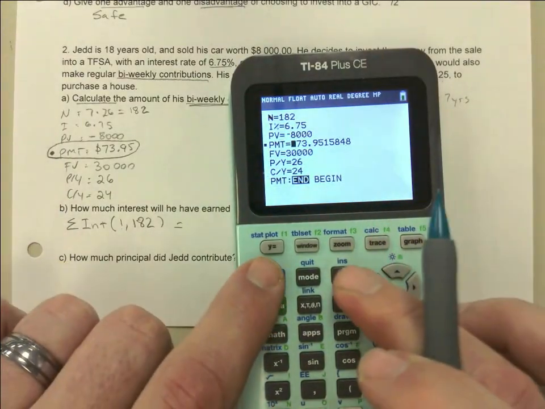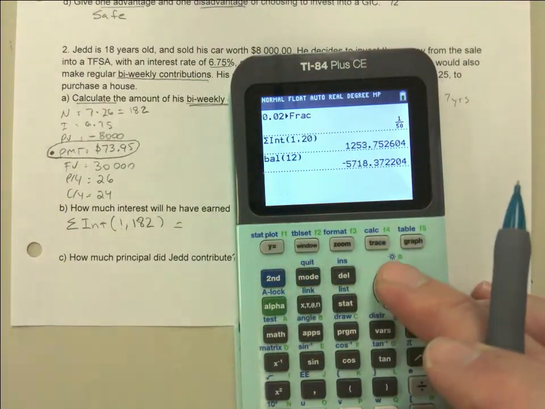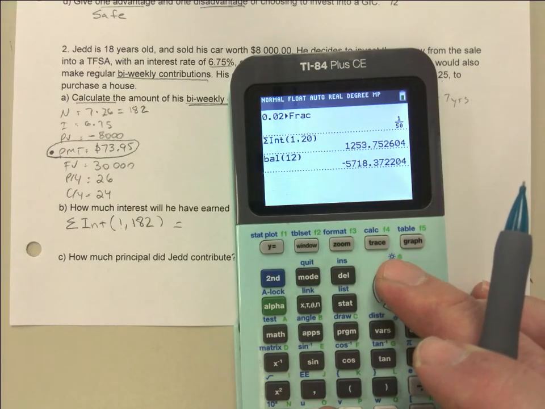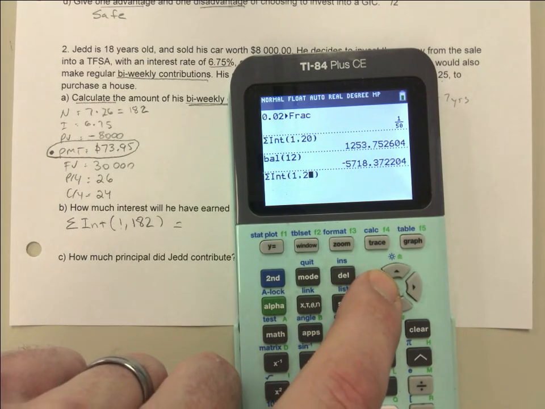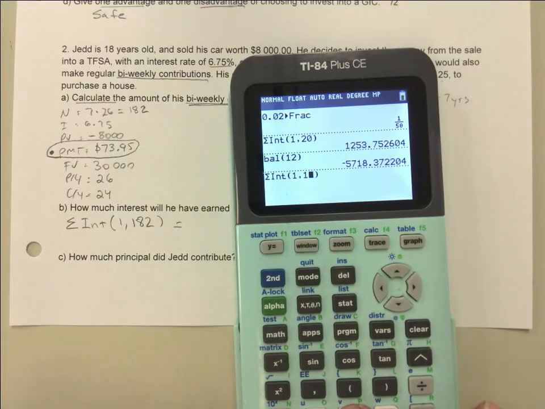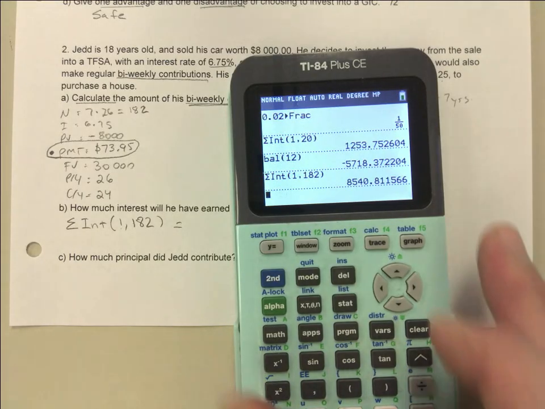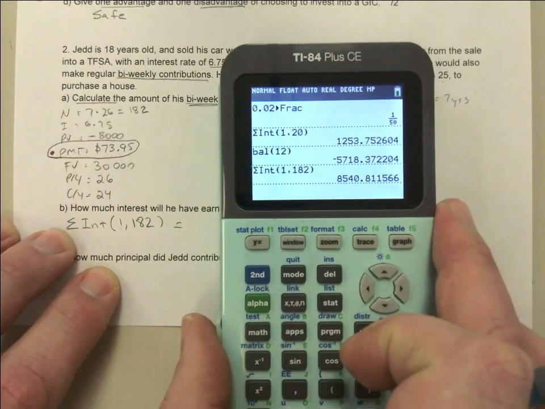Now that I've used it, I'm just going to copy paste. Okay, no need to redo the whole thing. I paste it, and I'm just going to overwrite it with 182. Use your arrows, go over it, and then overwrite it, and there's your interest.